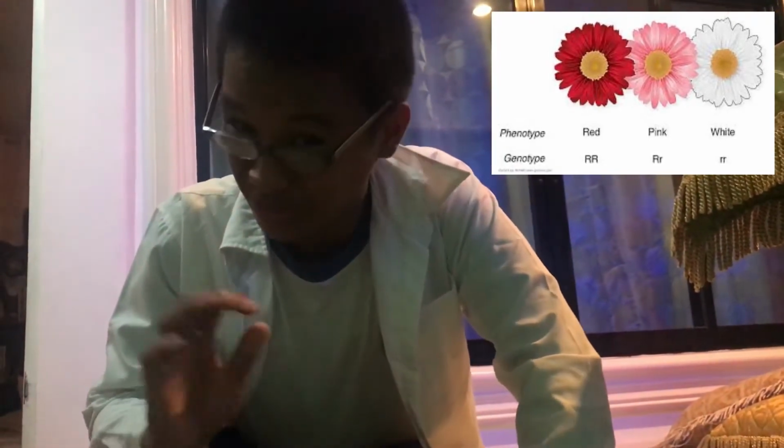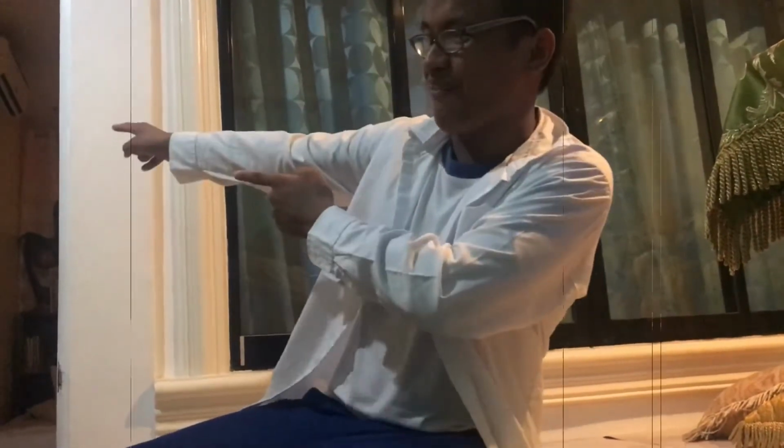Incomplete dominance happens when a dominant allele is not completely expressed when a recessive allele is around. So, there's no clearly dominant allele. For that, I will let my assistant give you one example. So, Elka, show them. Thank you, Mr. Sid. So I will be using the Punnett square to explain it properly.